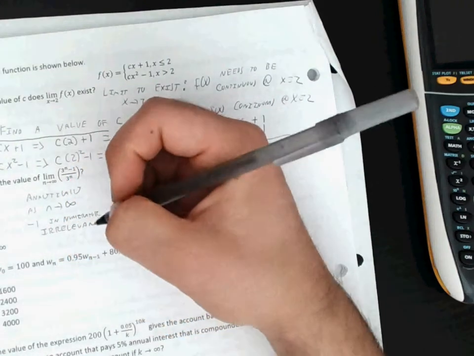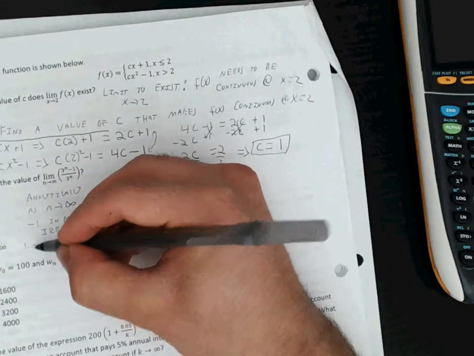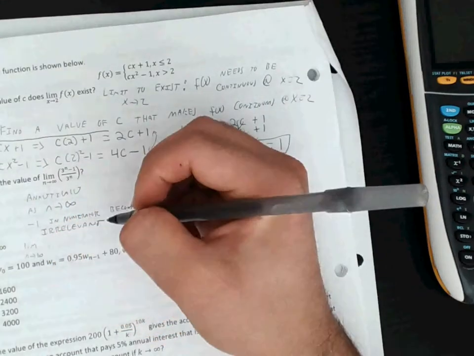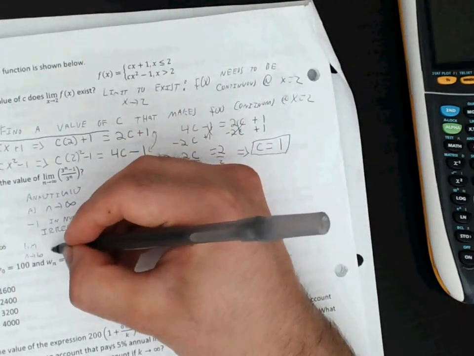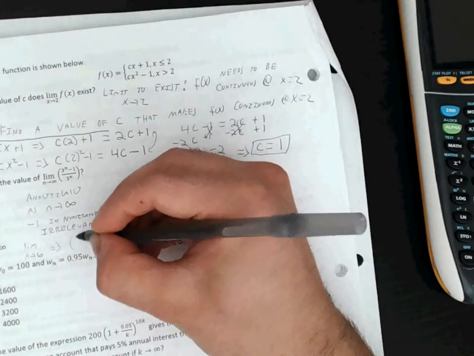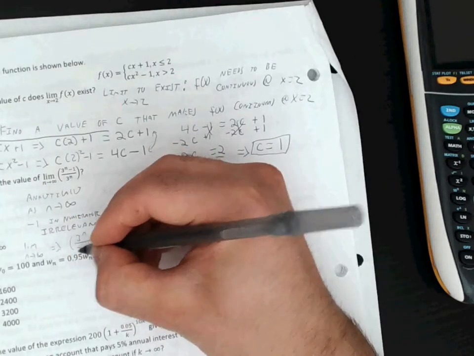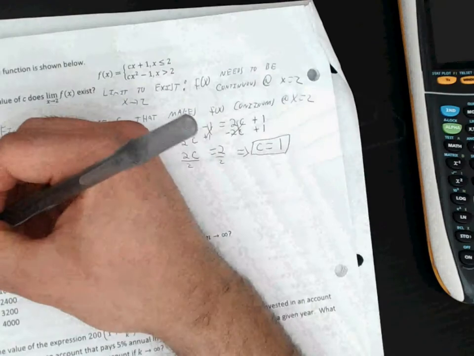So therefore, the limit as n approaches infinity is going to ultimately approach something like 3n over 3n, which is going to be equal to 1. So that's going to be C.